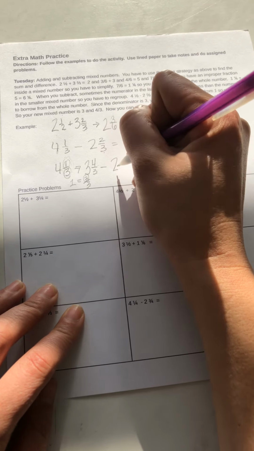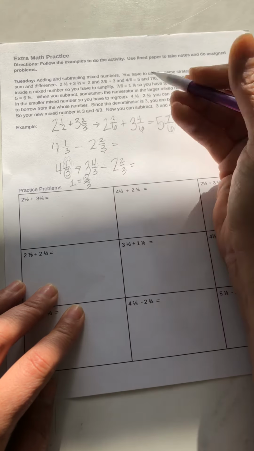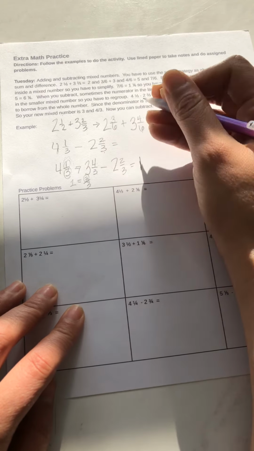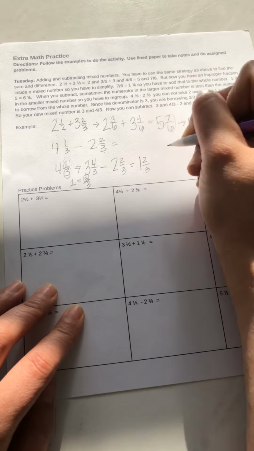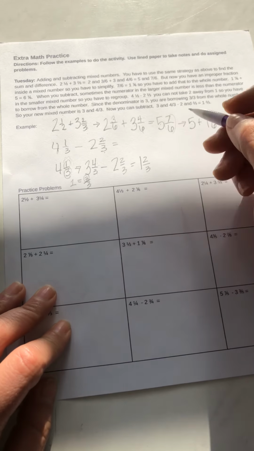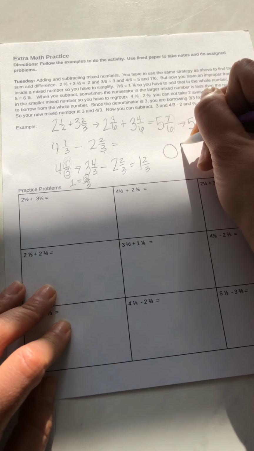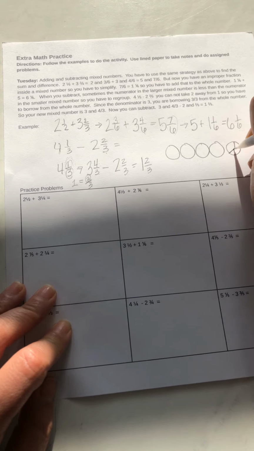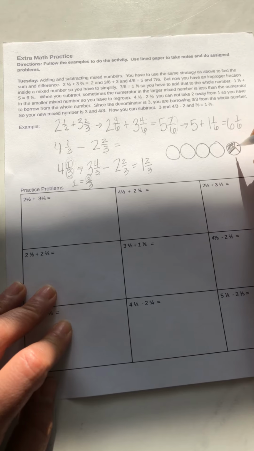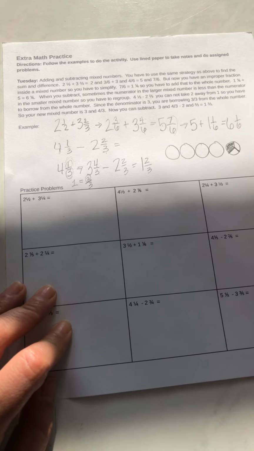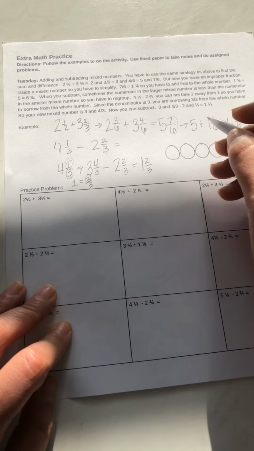Now I can subtract my fractions. So I can subtract the whole numbers, which is 1, subtract the fractions, which is 2, put it over the denominator, and that's 2/3. So to show that visually, what that means is if you have 4 1/3, well, I can't take 2 away from this, so I'm going to borrow from this one.